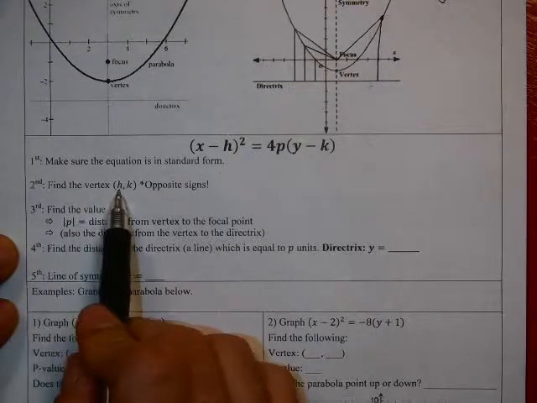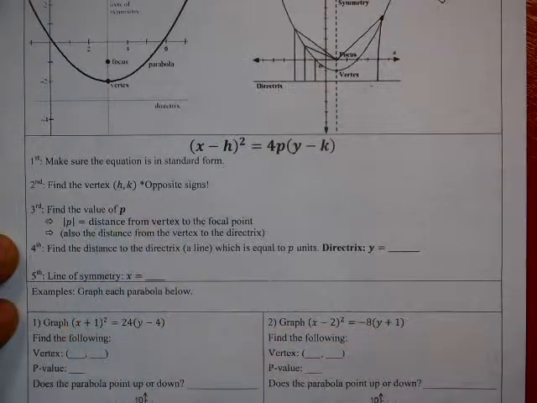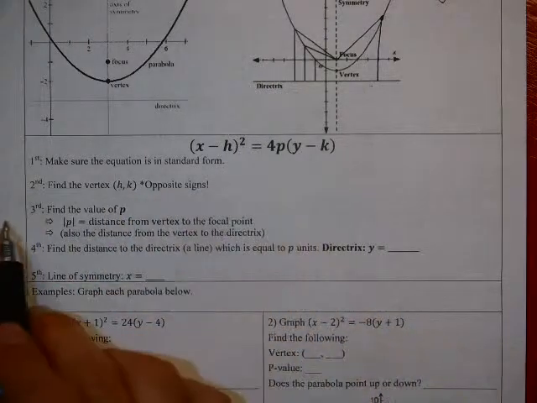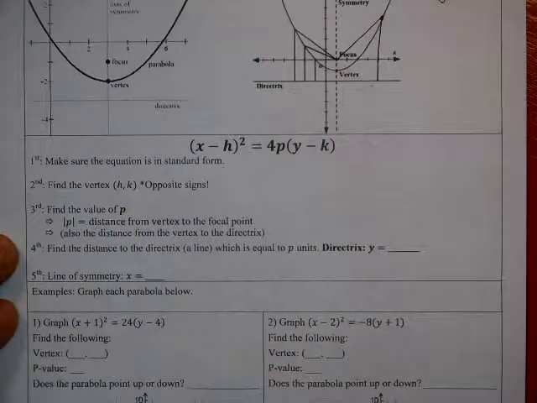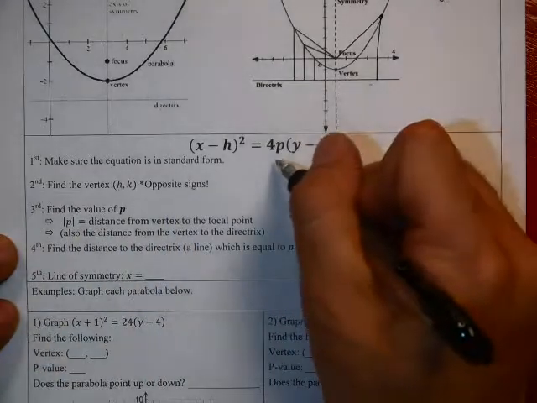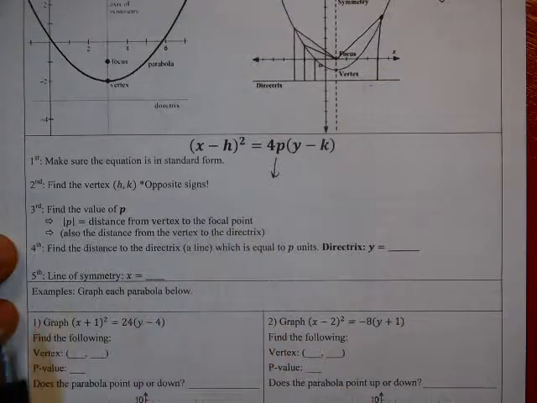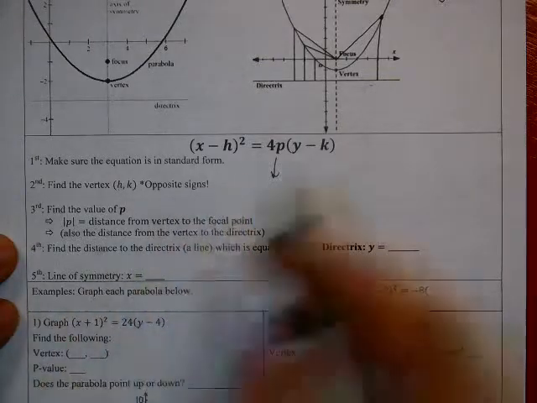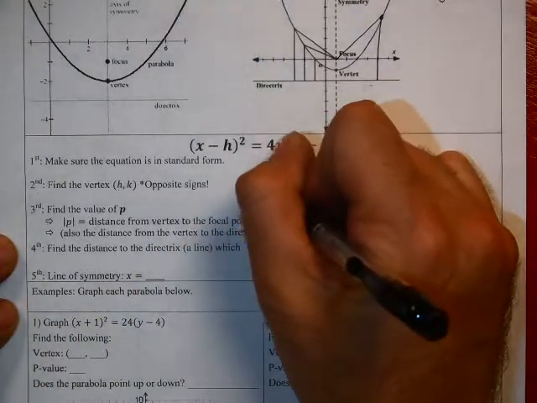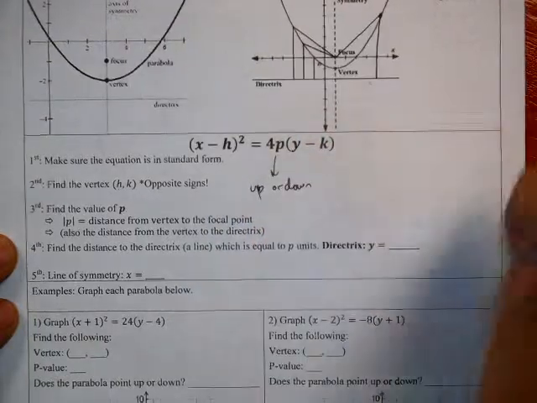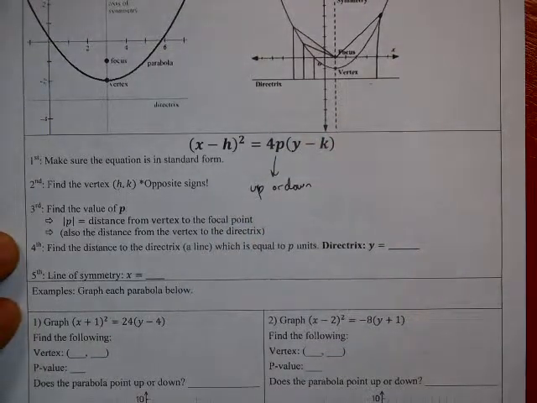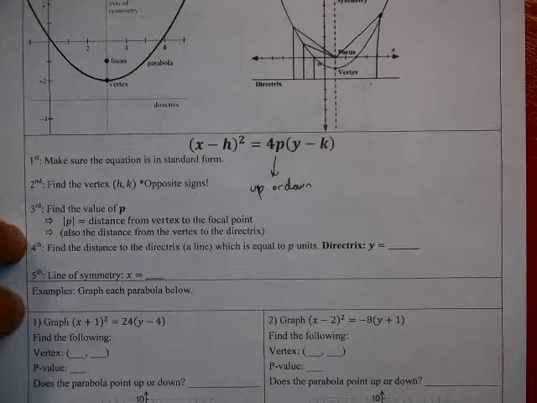Find the vertex, H, K. That should sound familiar. H and K, remember we did that with the circle. Find the value of P. This is the new thing. This P value is the distance from the vertex to the focal point. And this is also going to tell us whether the parabola goes up or down. Now from what you did in Algebra 1, when you looked at the parabolas going up and down, what typically made you think the parabola was going to go down?